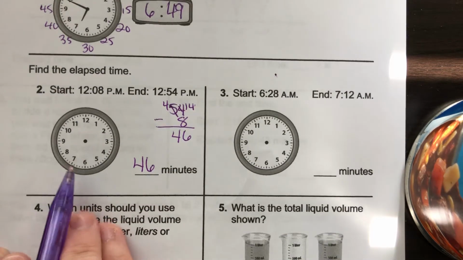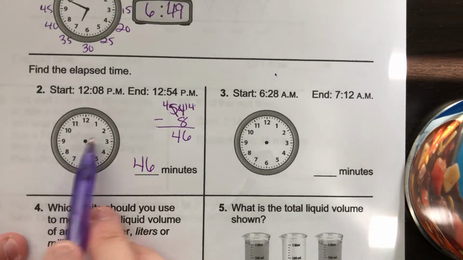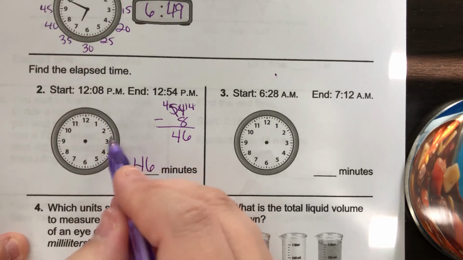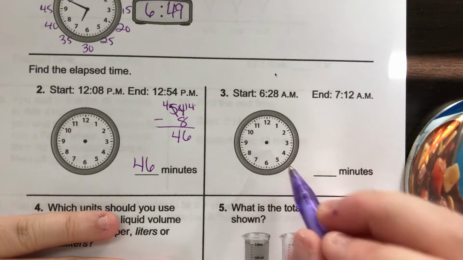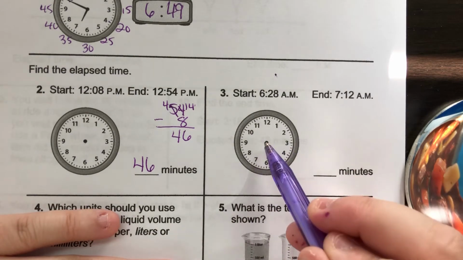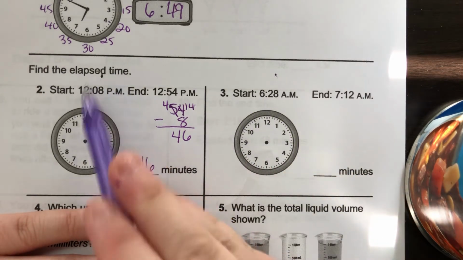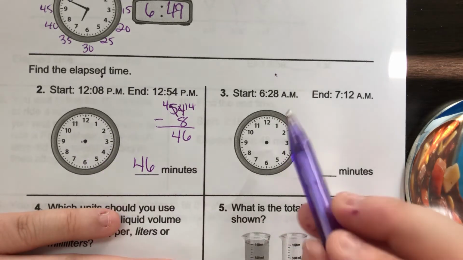You don't necessarily have to use the clock to do this. You can if you want. If you want to start at 12:08 and then count on the sides. I prefer the subtraction method. So you really are not obligated to do anything with that clock. It doesn't say please put in the time. So this is just to help you if you need it.